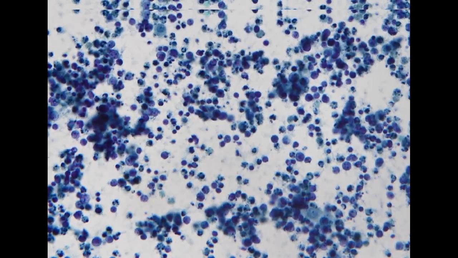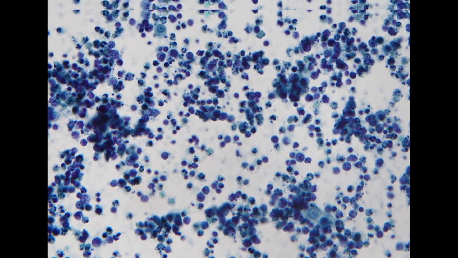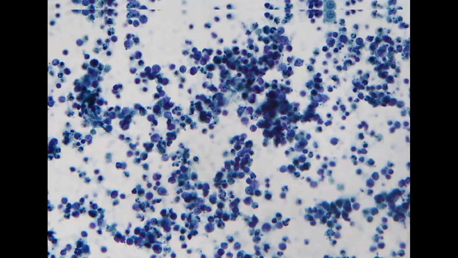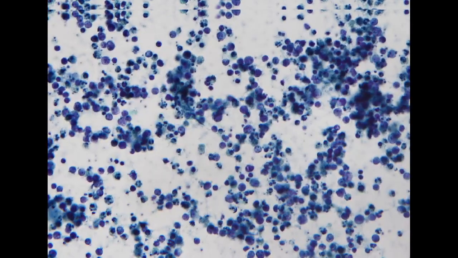So finally, this is one case that has been a trouble for two or three weeks. We have a patient with an ascites specimen showing prominent individual cells that are very big and atypical.